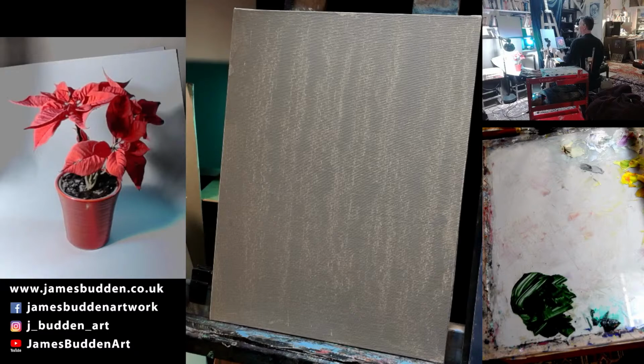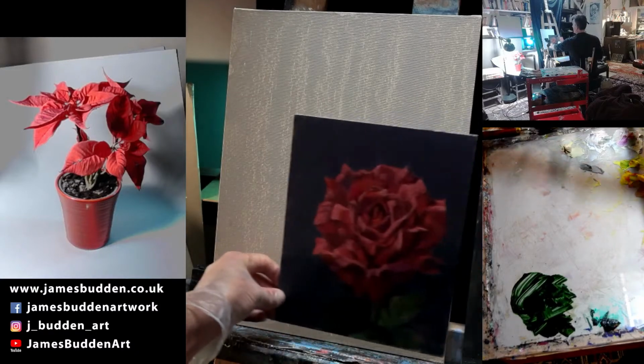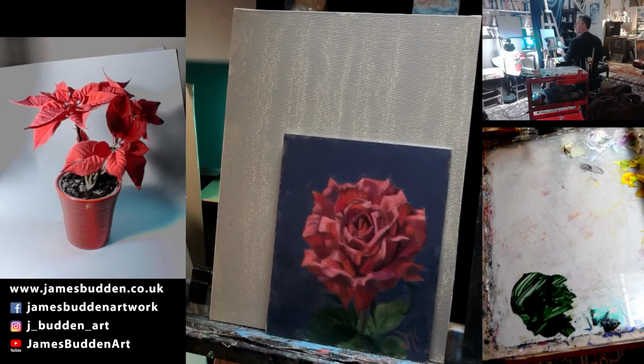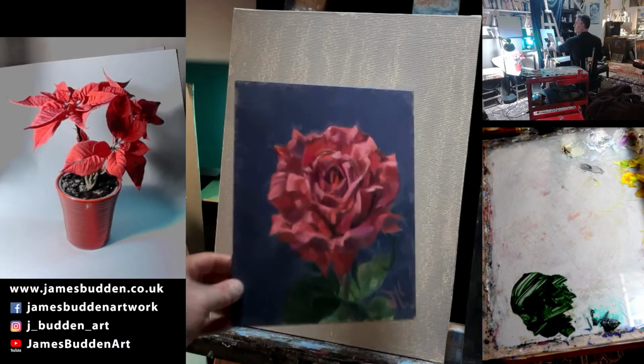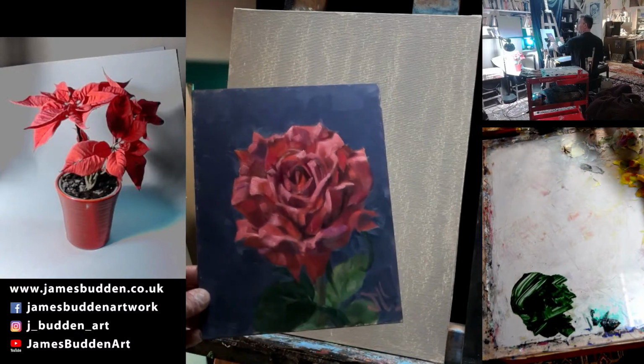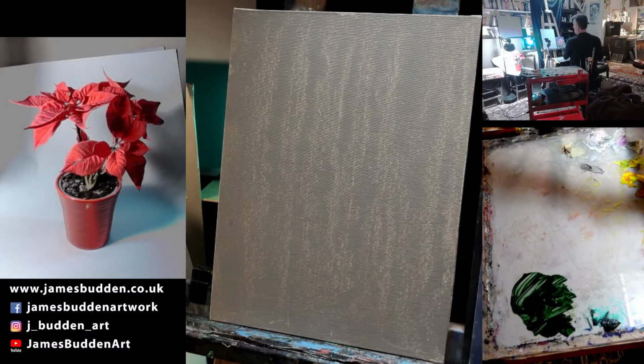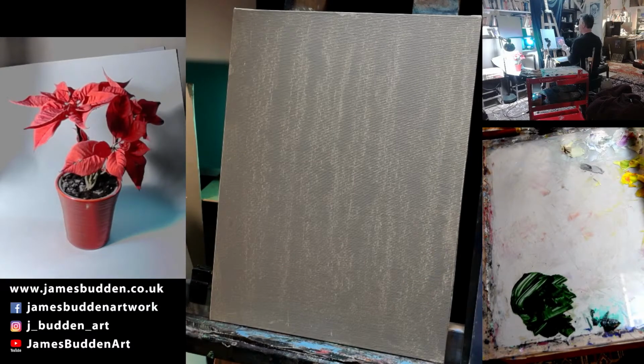Today I have, what's this called again? Poinsettia. Because I've got a bit of a red theme going on. I finally did a red rose, which I was actually happy with. So that was a bit of getting my own style, making a flower work while still painting in my own style. That's been part of the battle. But I really wanted this to be just a pure colour study.